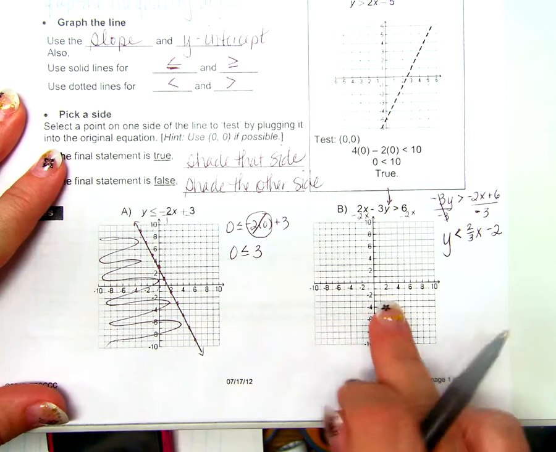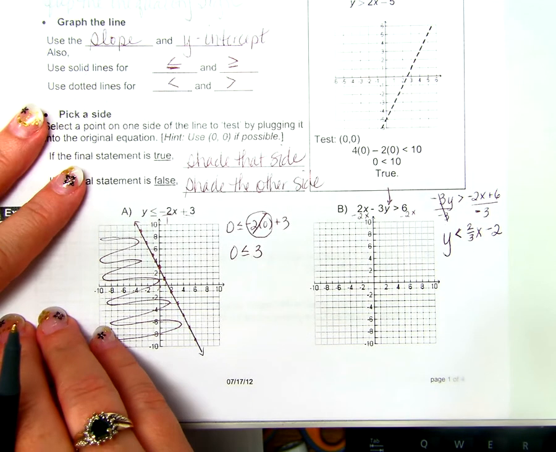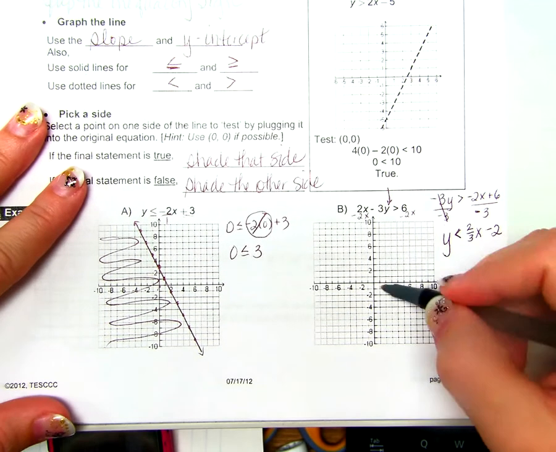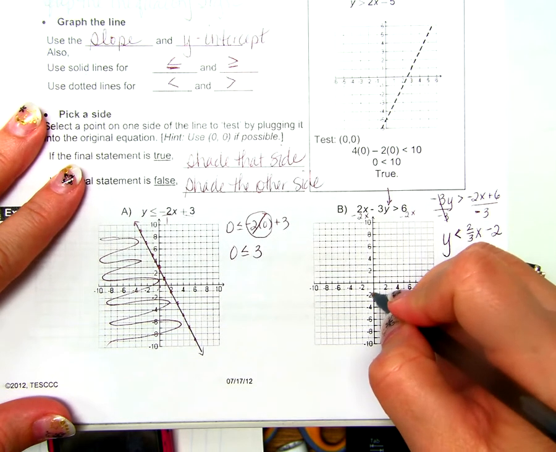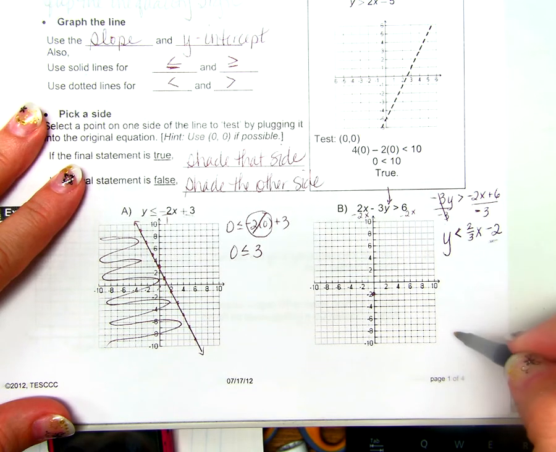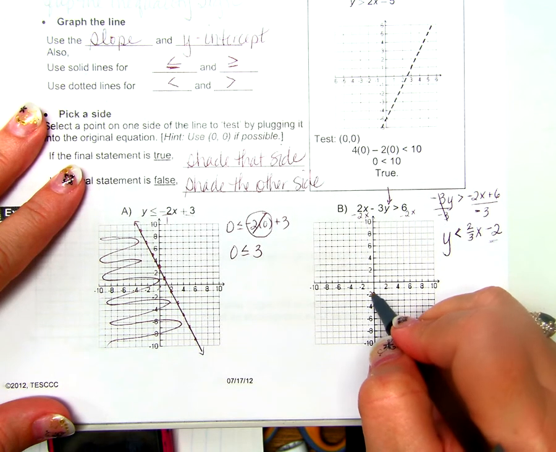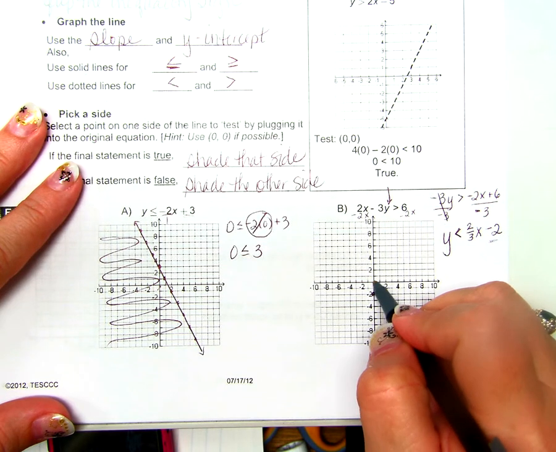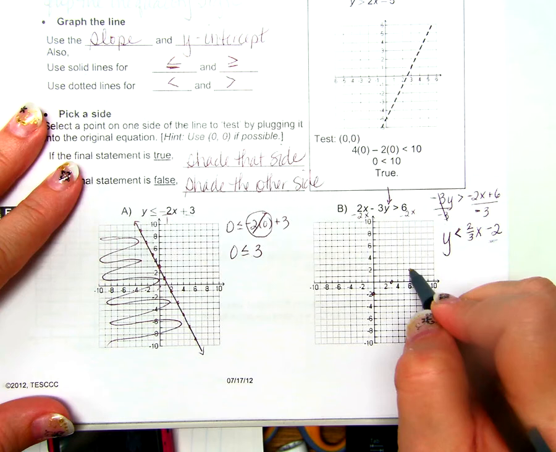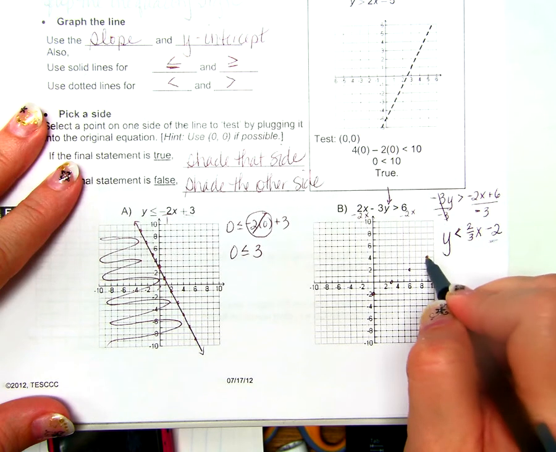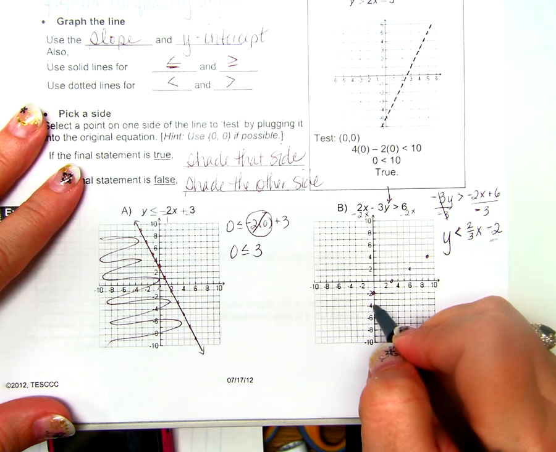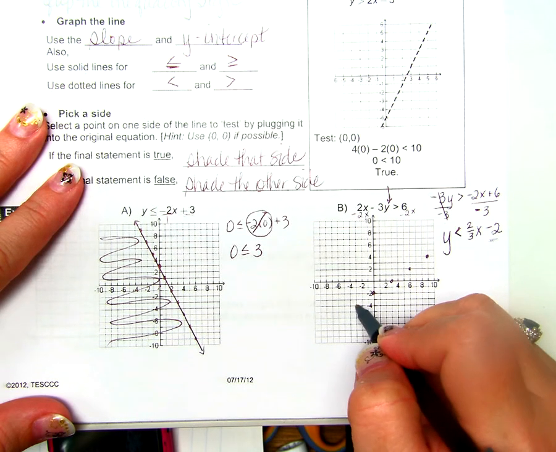So when I go to graph this on the graph, what do I do first? On the y-axis, I go down 2. Very good. That's my y-intercept. It's on the y-axis. From this point, I go up 2, right 3. Rise 2, run 3. From the very first point I started at, could I fall 2, as long as I run backwards 3, right?